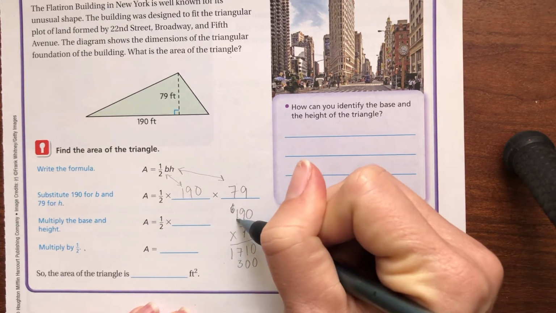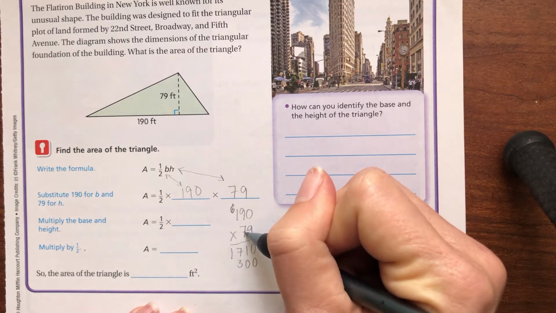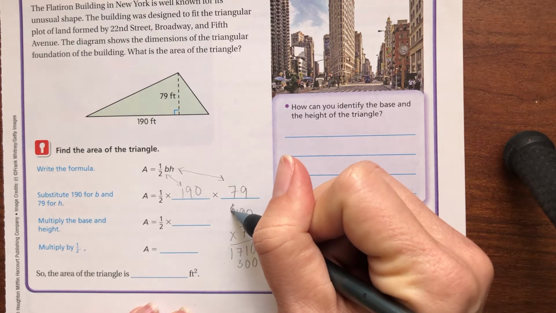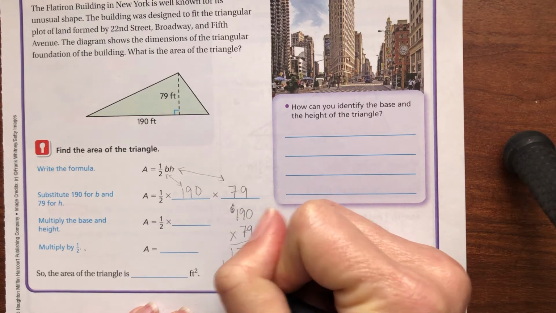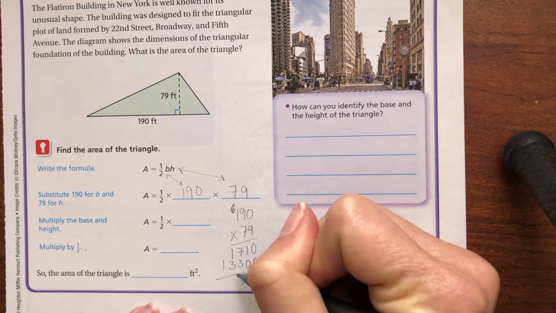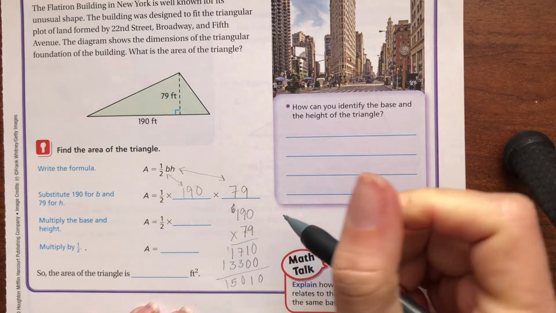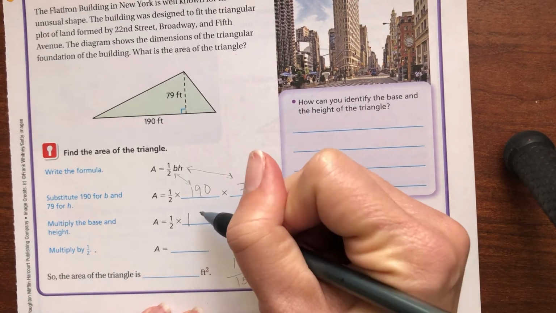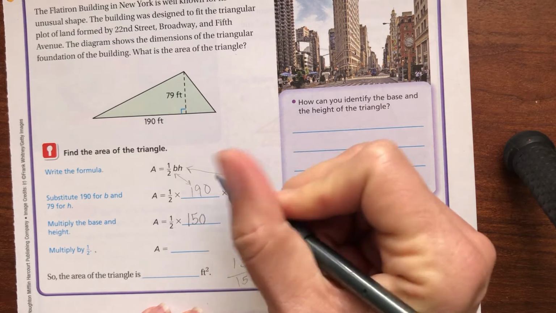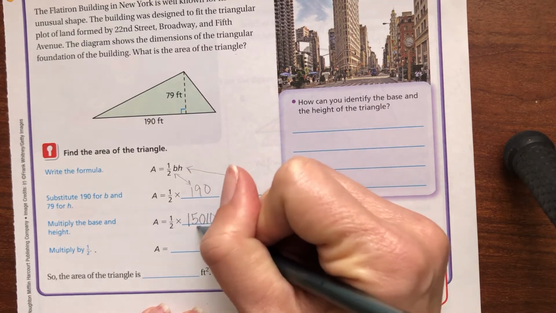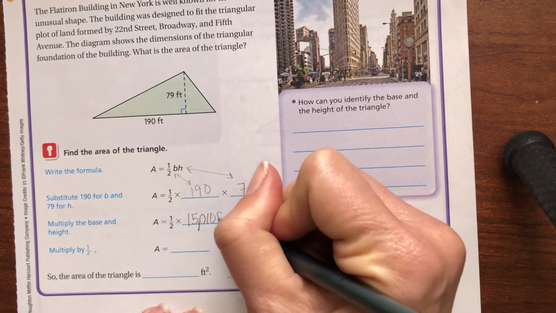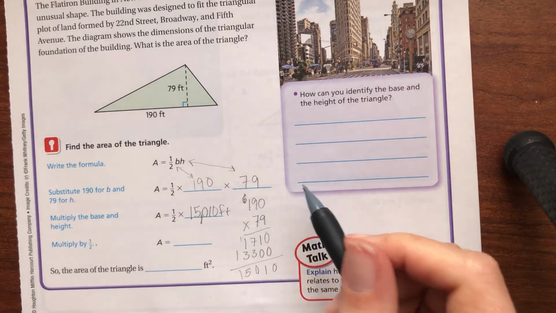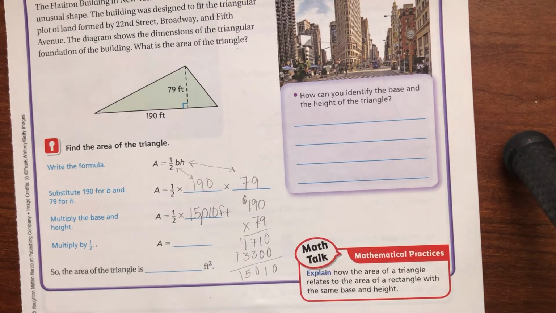Regroup the 6. 7 times 1 is 7, plus 6 more is 13. Making sure everything's lined up so that we do it correctly. And we end up with 1/2 times 15,010 feet.